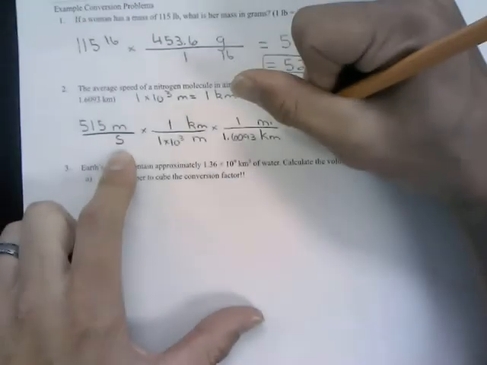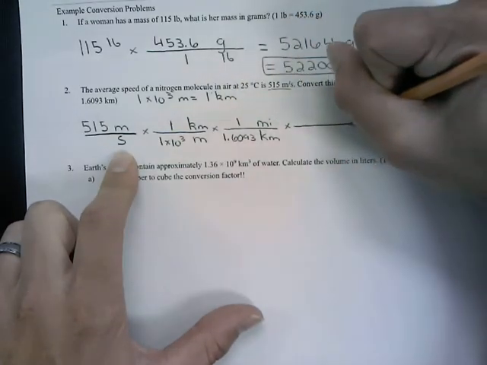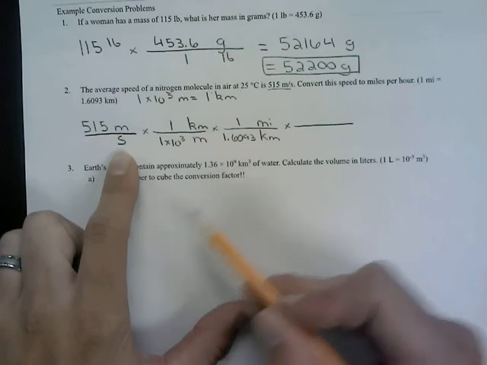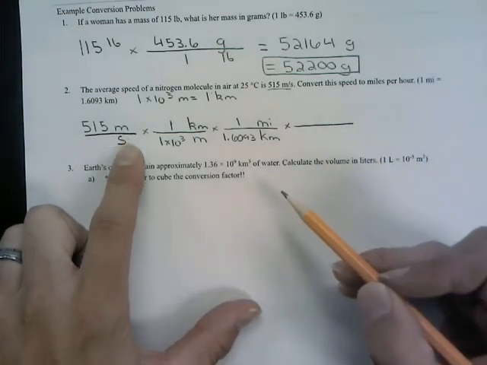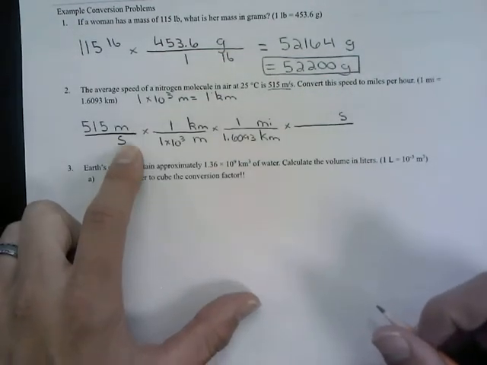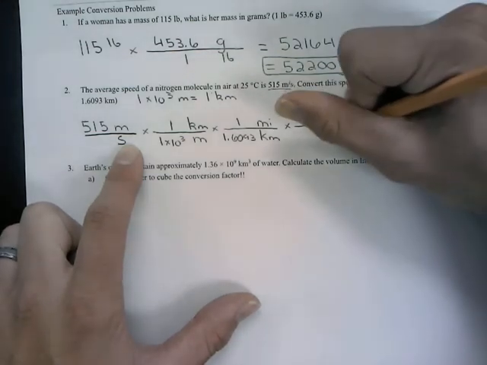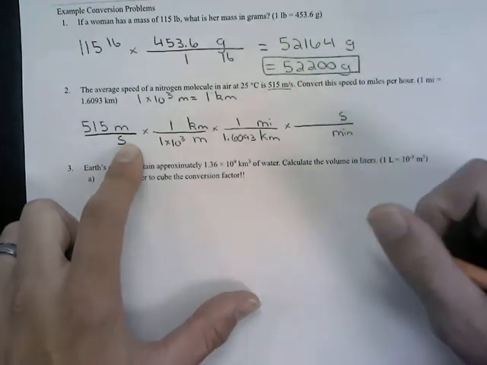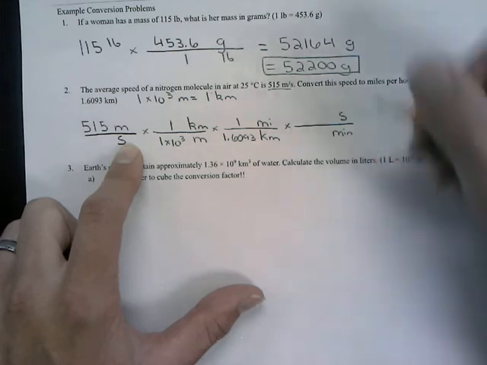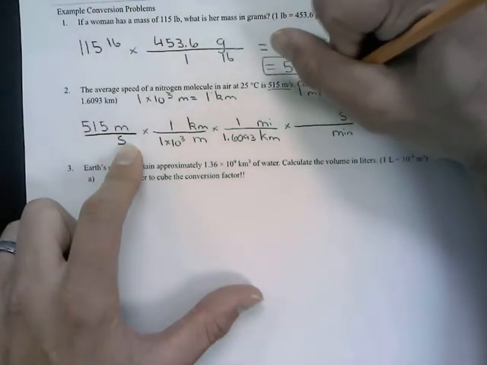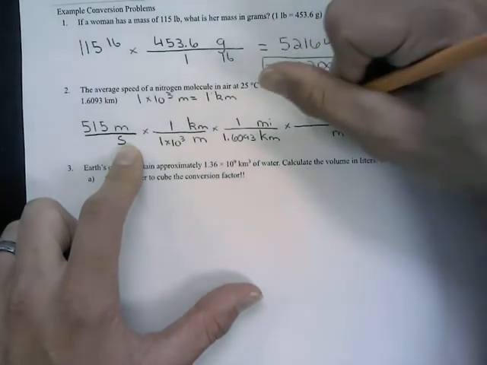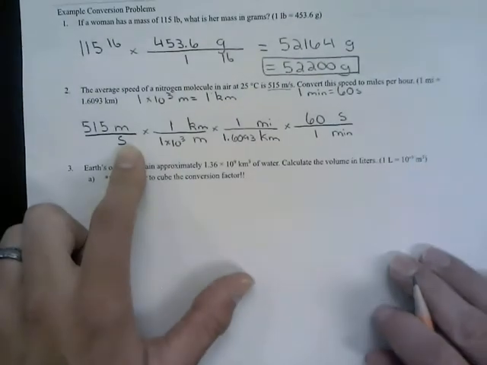Now we've got to get rid of seconds and make it into hours. This time we've been cross-canceling down and diagonal, but we can also cross-cancel up and diagonal. So seconds are going to have to cancel out. Now, we could go straight to an hour, but I want to make sure that we know how to get there. So I'm going to first go to minutes, because that's the next timing unit that we could use. We need to establish how many seconds are in 1 minute. So 1 minute equals how many seconds? 60. So 60 seconds in 1 minute.